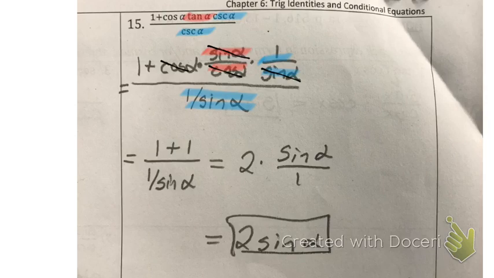So we have 1 plus 1. That's what I have here. 1 plus 1 over sine, which equals 2 on top, times, flip it: keep, change, flip. Keep the top, 2, change the sign to multiplication, and flip the bottom, so it's sine over, so it's just 2 times sine of alpha.